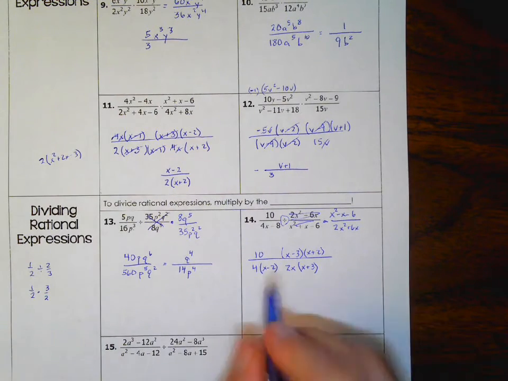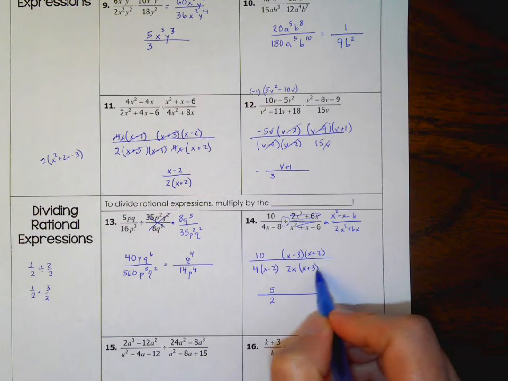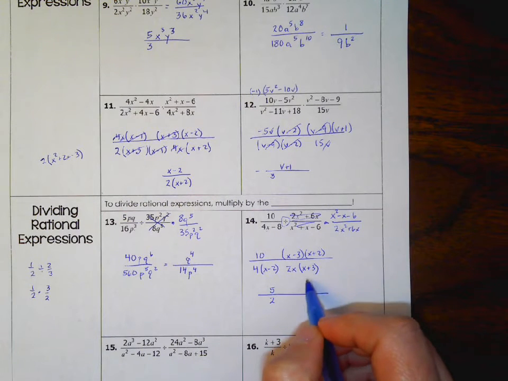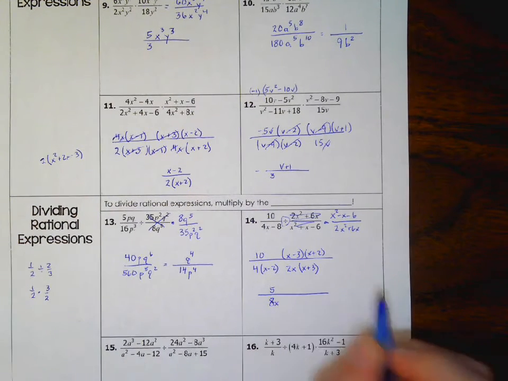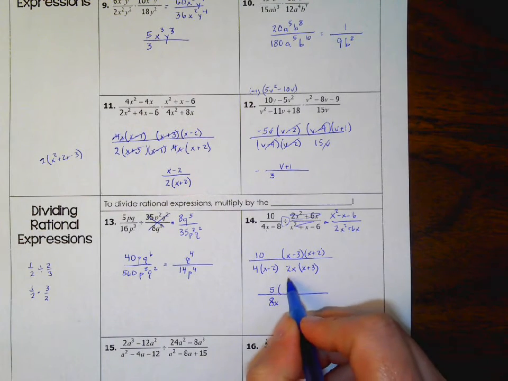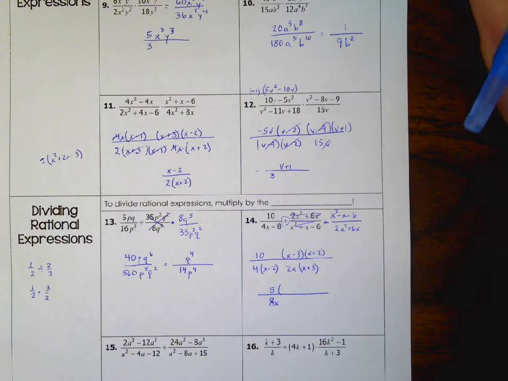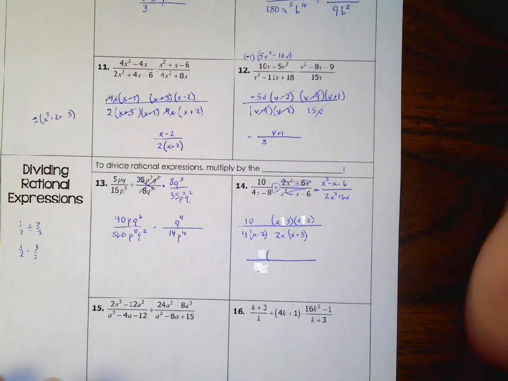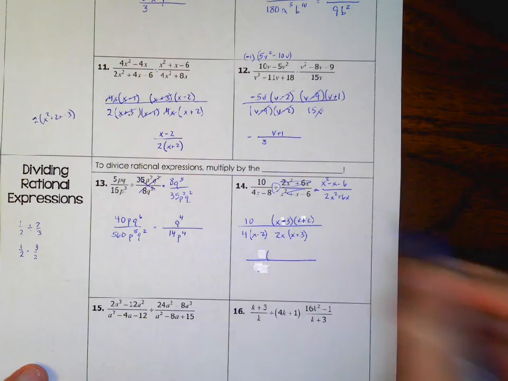Okay, 10 divided by 4 would be 5 over 2. X, oh, nothing cancels here, does it? Oh, actually, I can multiply these together too, so this would be 8x here. And, whoops, hold on, let me go back. Okay, I made a couple mistakes there, so this would be a -3 and a +2.